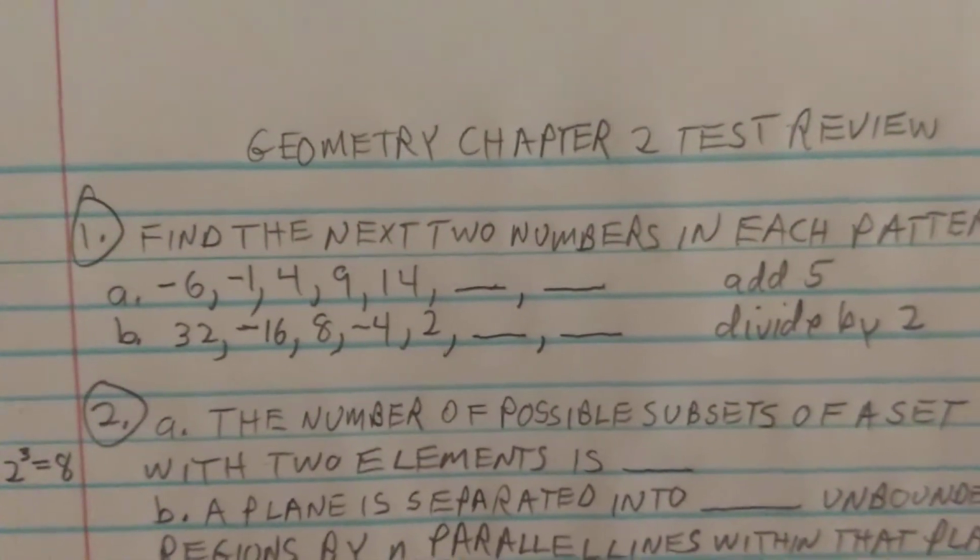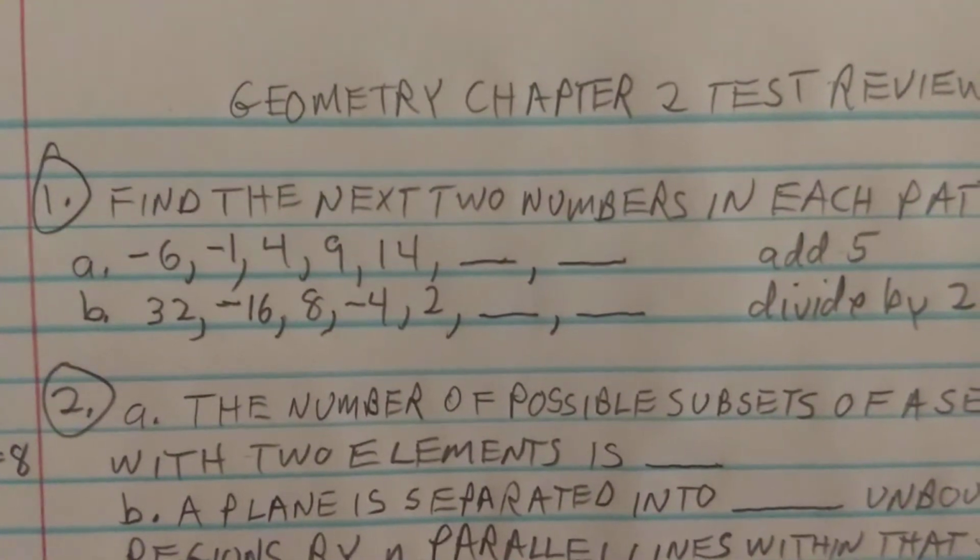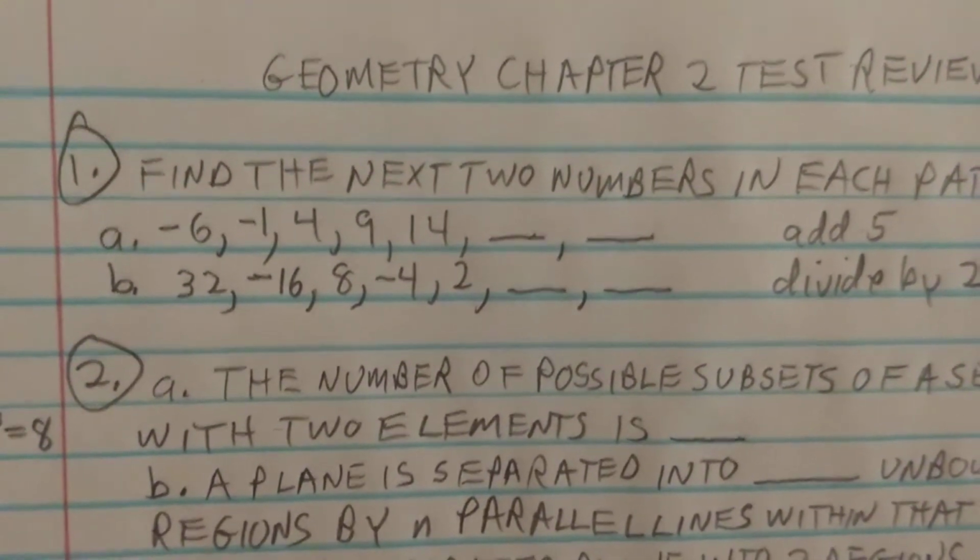Geometry Chapter 2 test review. This is the last that you have to catch up on. So here we go. Question 1 is find the next two numbers in each pattern.